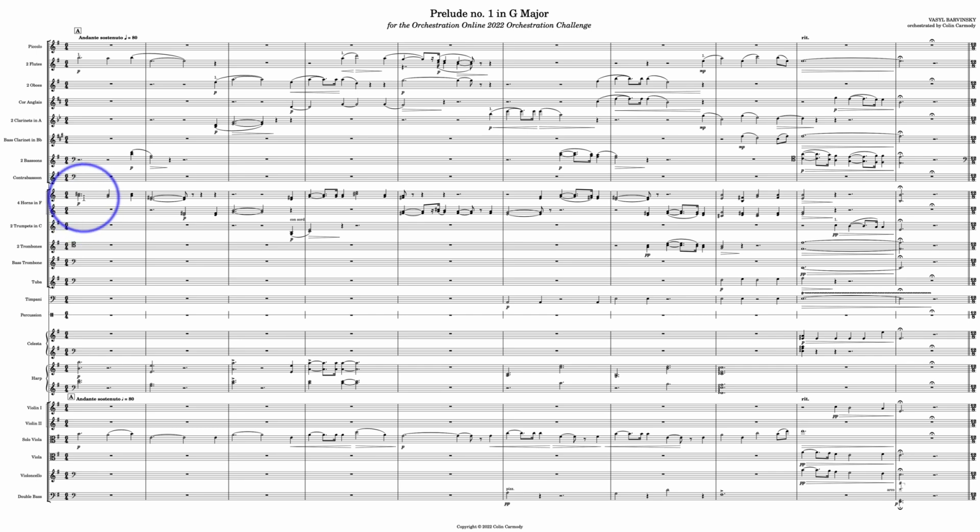All right, so you've set yourself a trap here. You've got the upper line scored for first flute, and then you have the harmony below scored in trading off horns, which is a cool idea, but there's absolutely no need for it.